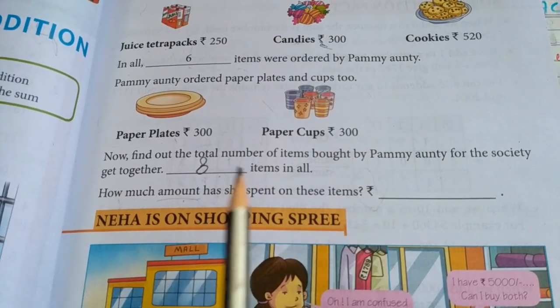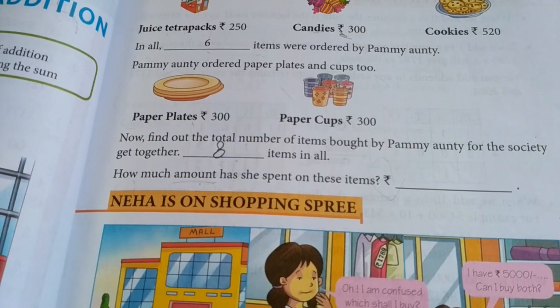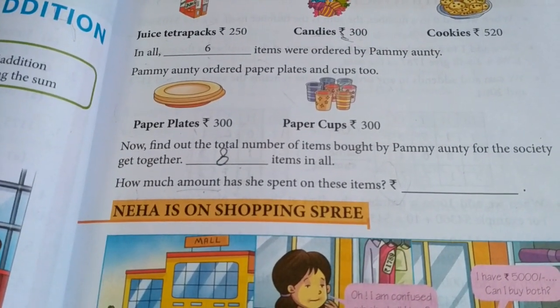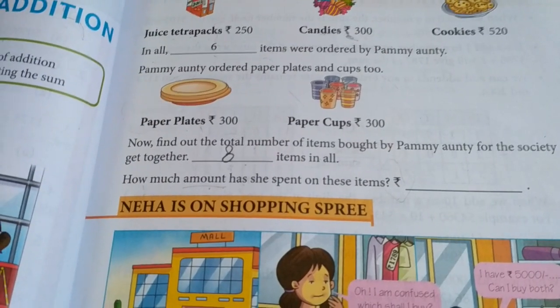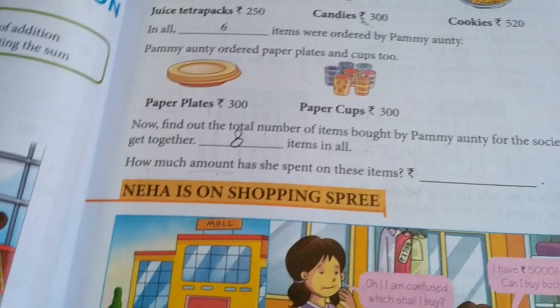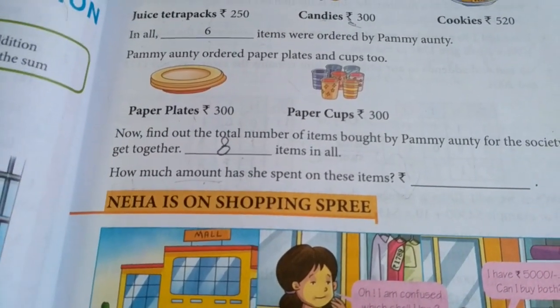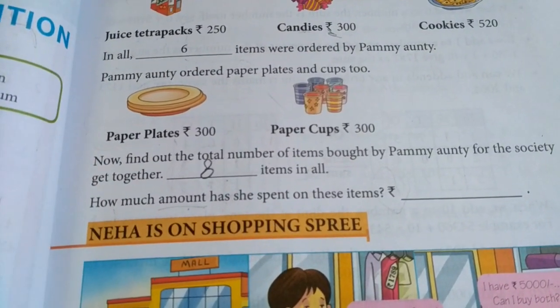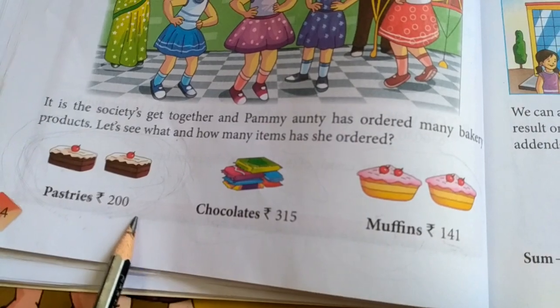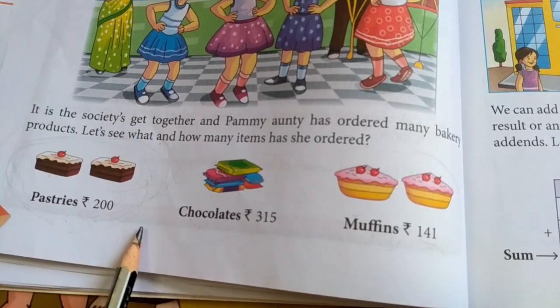Now you have to find out how much total amount Pammi auntie has spent on purchasing all these 8 items for the party. Along with the items, you have seen that their prices were also written.